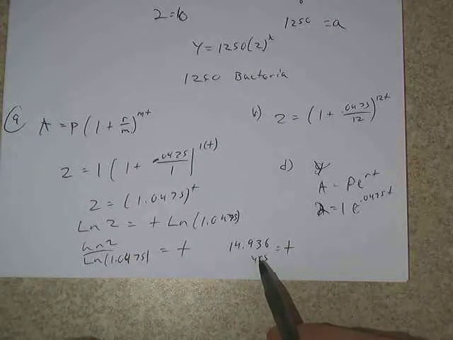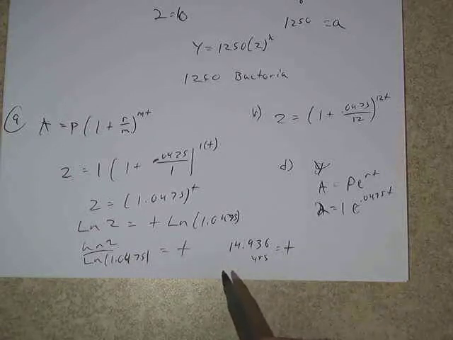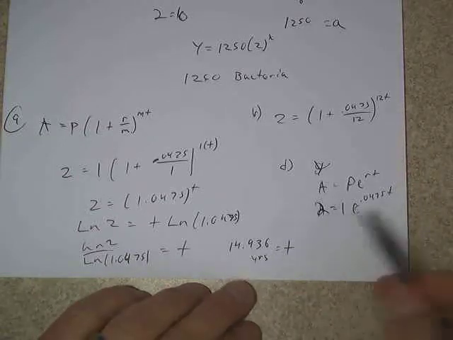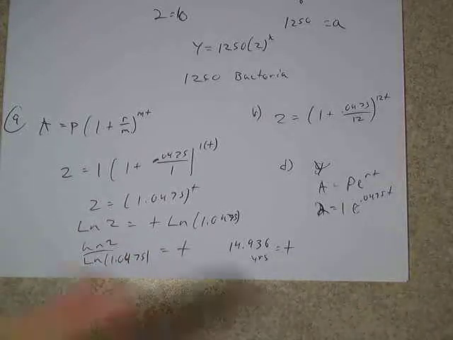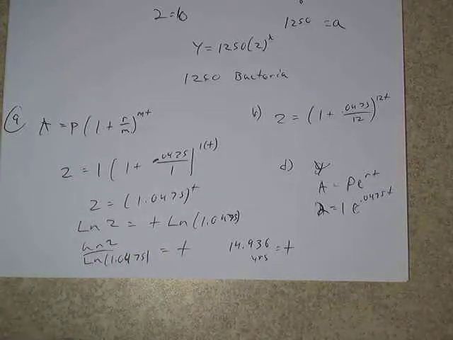And if we take the natural log of both sides and solve for t there, we should get something that, again, is a little bit less than all the other ones that we did, because it's going to take a little bit less time if it's compounded continuously. So again, it's just a matter of doing the algebra on that, solving it for t, and good to go. What else?